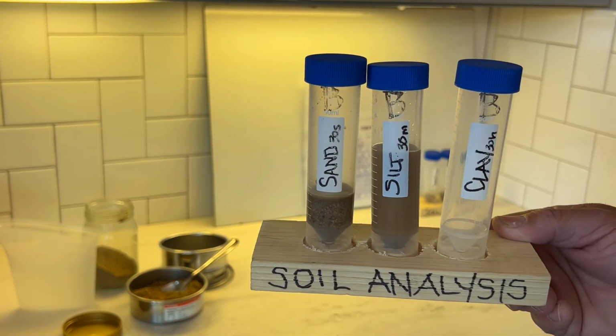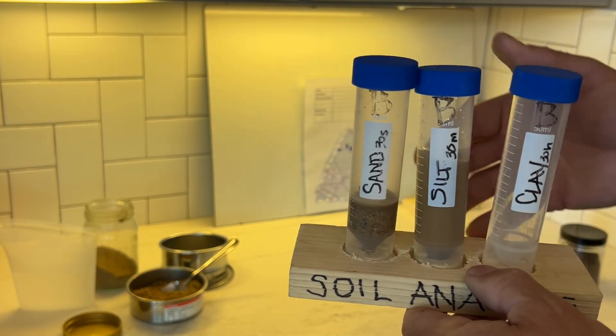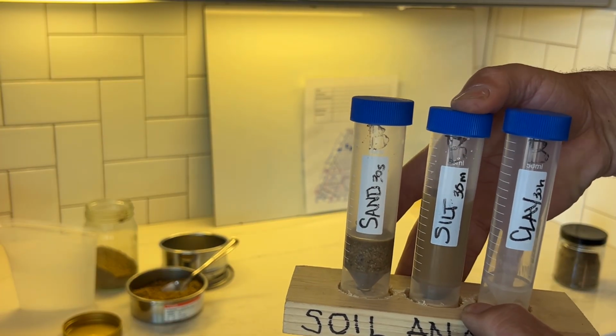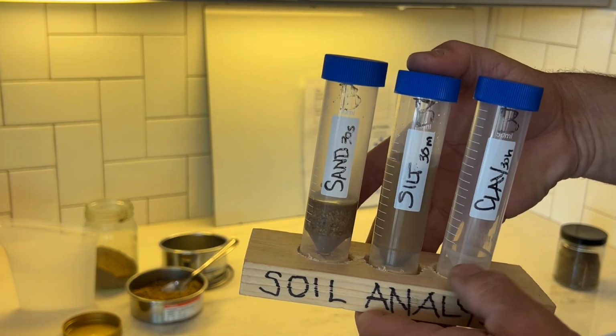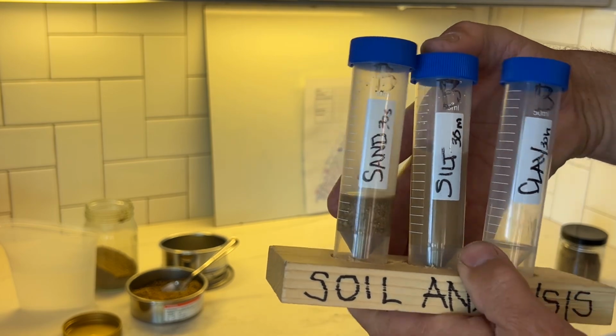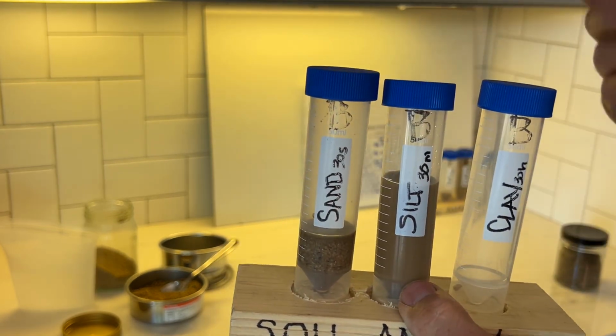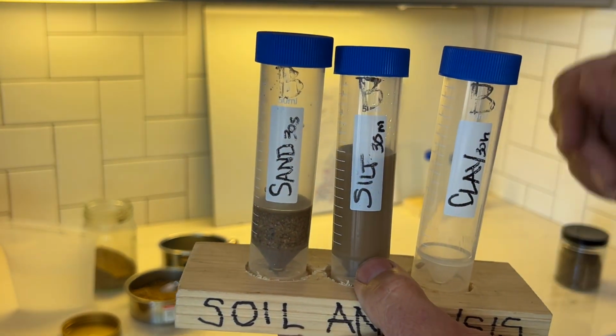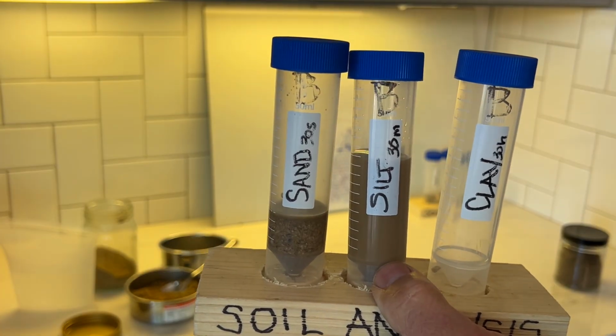That's the rough way to do this without going into an expensive lab process and paying a lot of money. This is a way you can field test this wherever you're at if you've got some tubes like this.